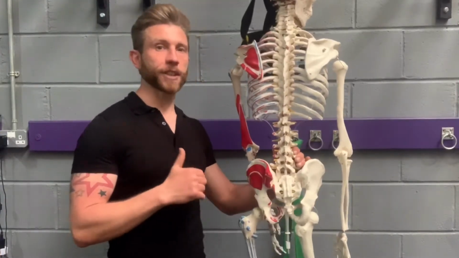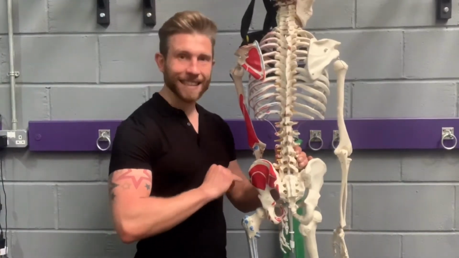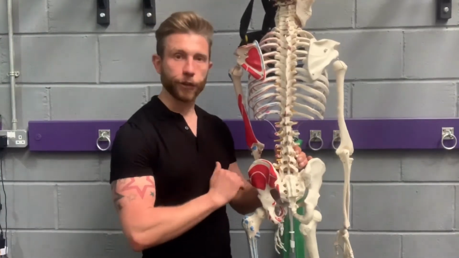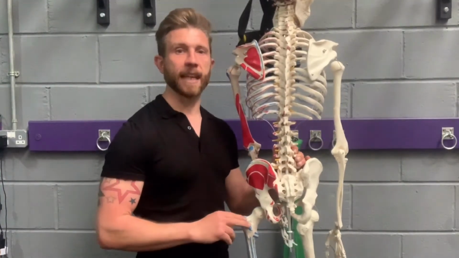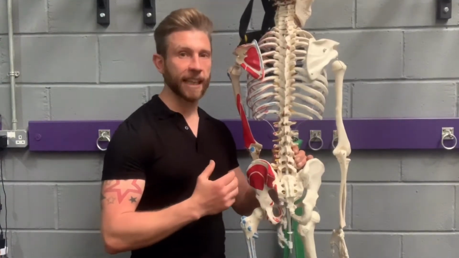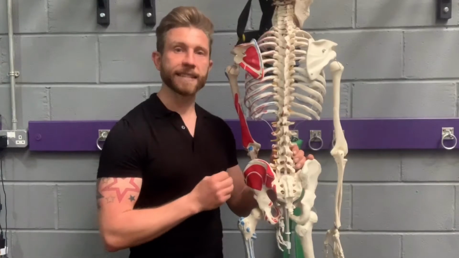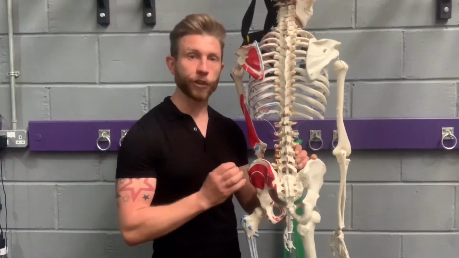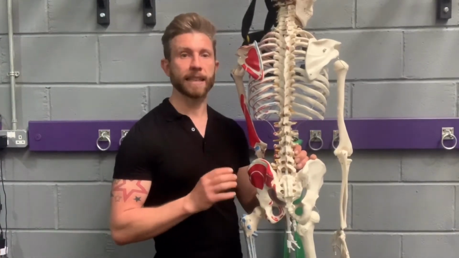The gluteus minimus has a similar origin point, the gluteal fossa, and it also inserts into the greater trochanter. The posterior fibers are involved in extension, and the anterior fibers are also internal rotators. This group is a very important group for hip stabilization.